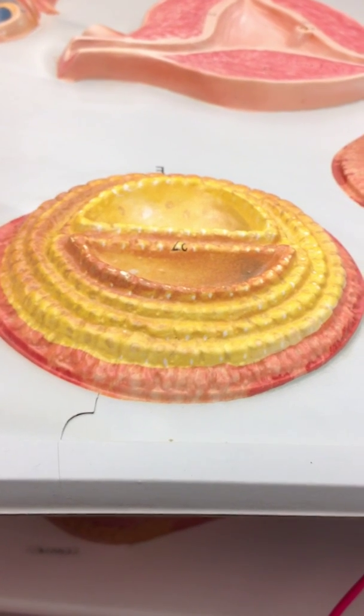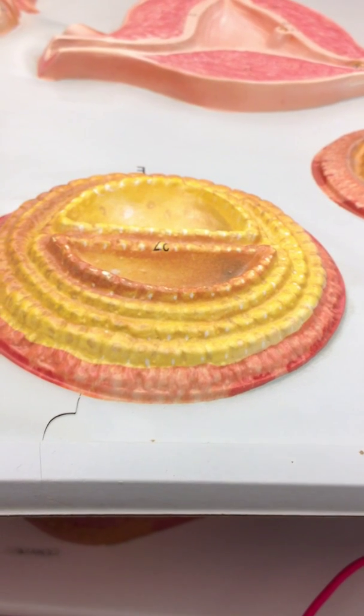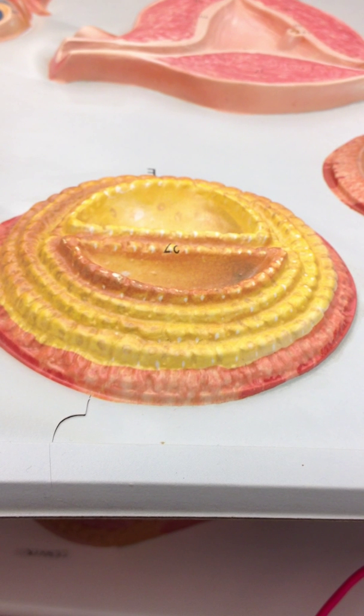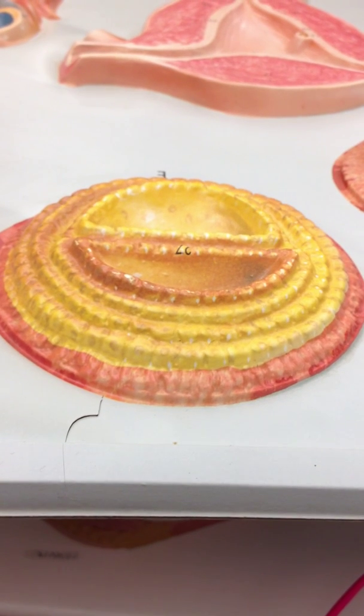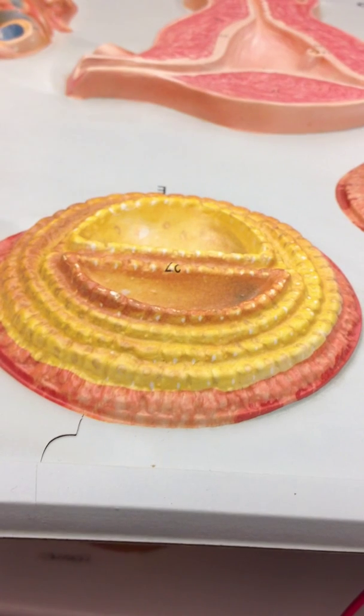And then the epiblast cells start migrating inside the nodal cord that develops beforehand, and then when they go in, they start creating the mesoderm.